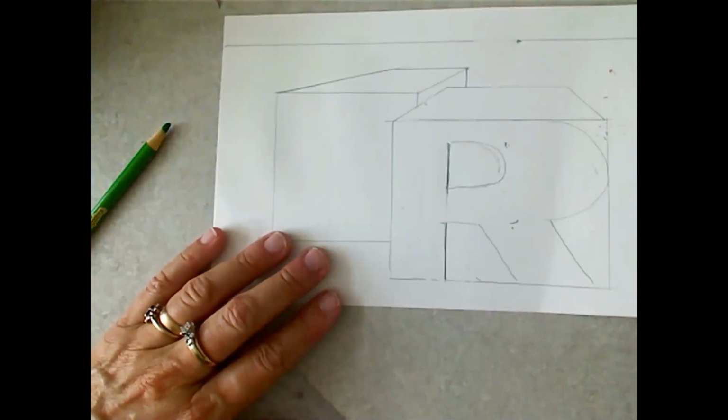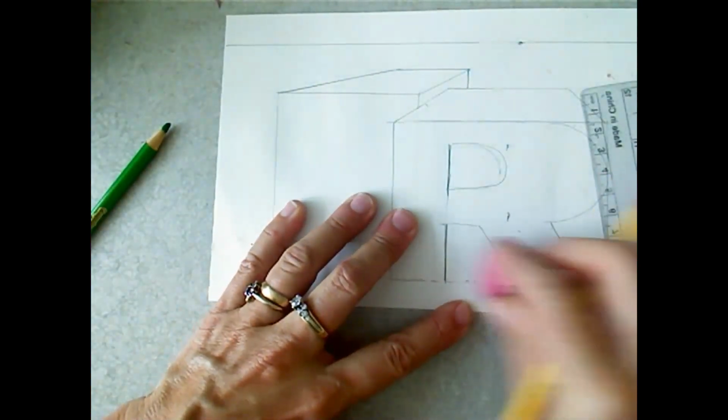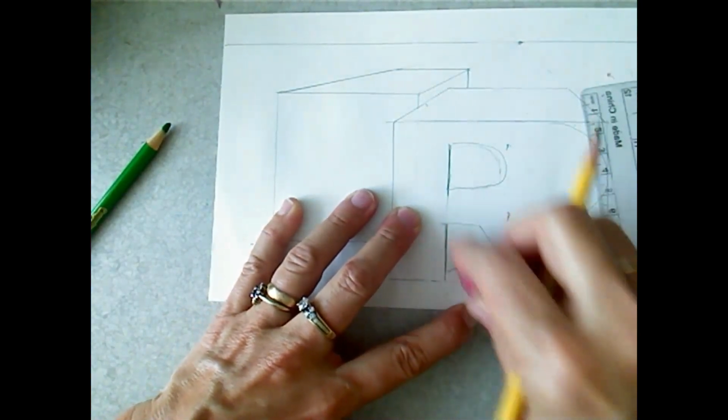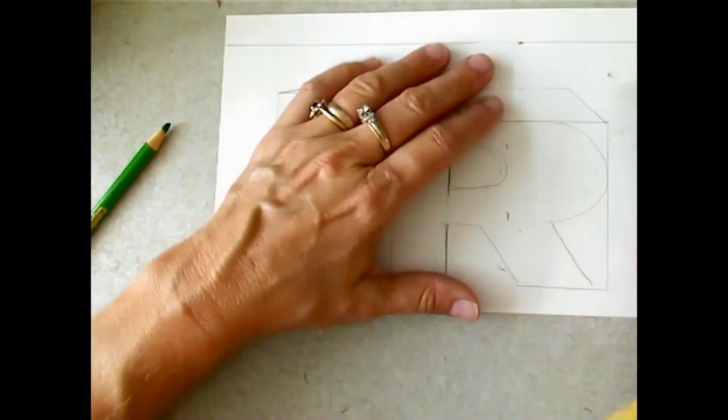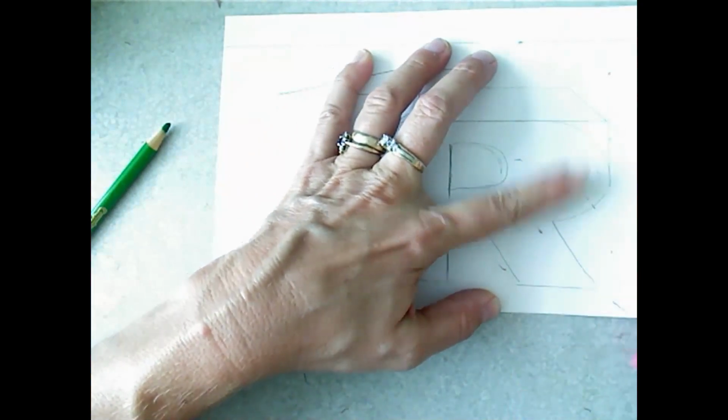All right, so now I see, I have a corner here. I'm going to cut away that, make that open. Cut away, AKA also known as erase. And I'm going to erase the side of that. Get rid of it.